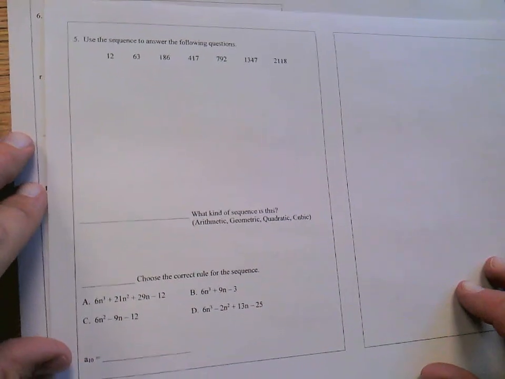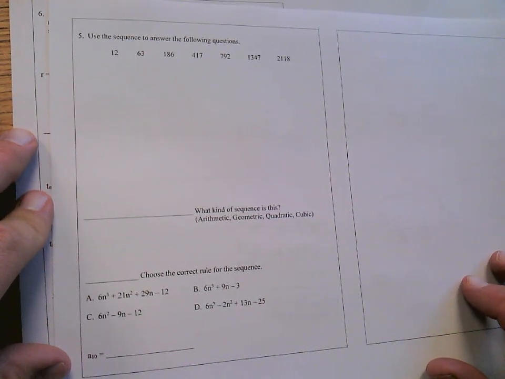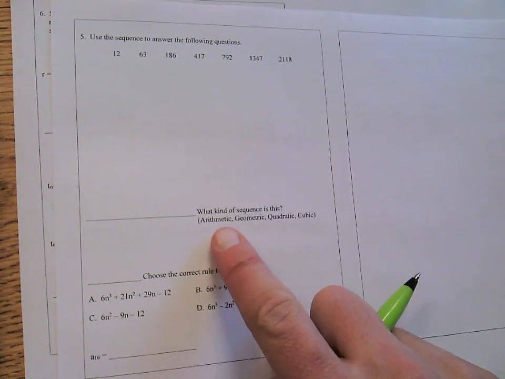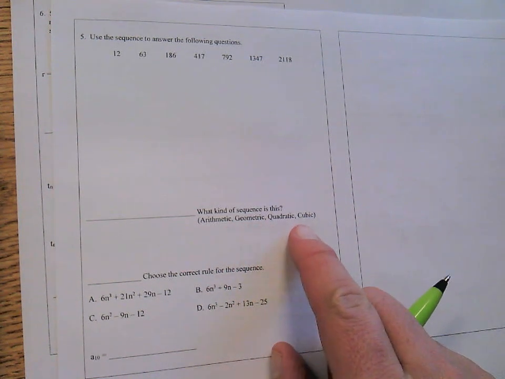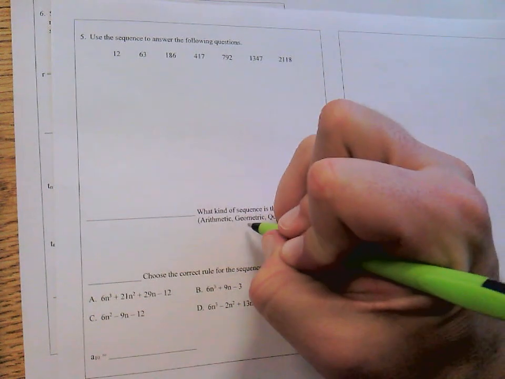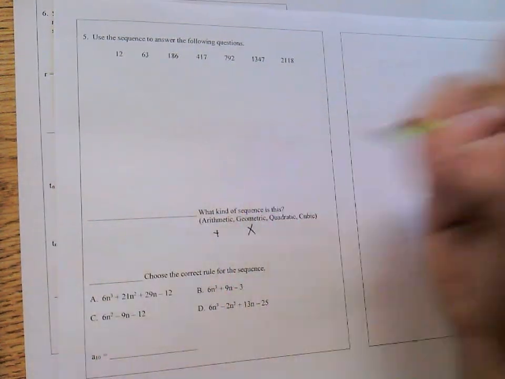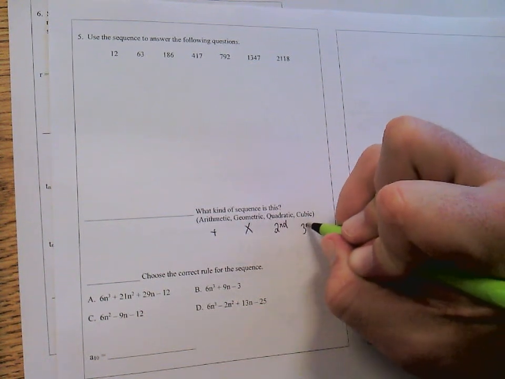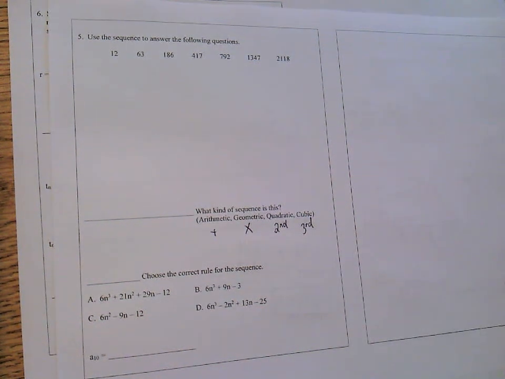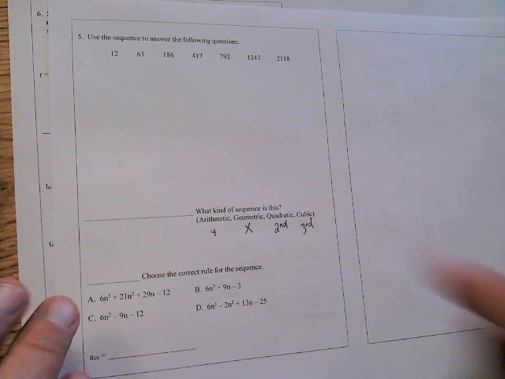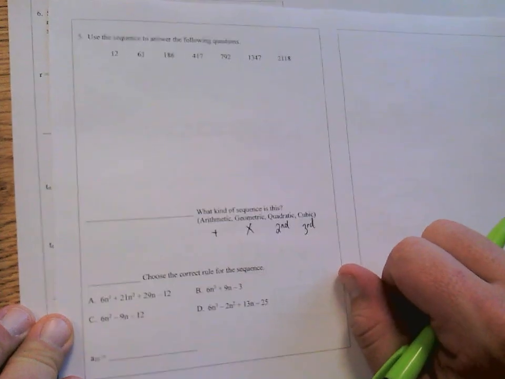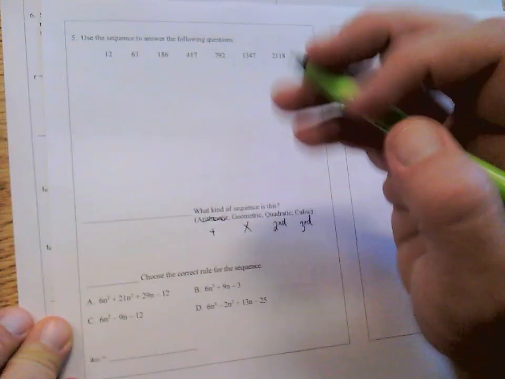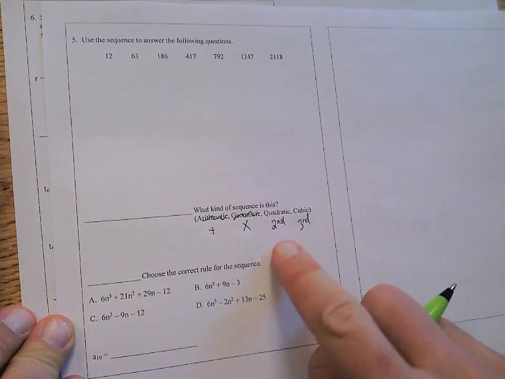Use the sequence to answer the following questions. So what kind of sequence is this? Arithmetic, geometric, quadratic, cubic. Remember, geometric is when you are multiplying. Arithmetic is when you're adding consistently. Quadratic is when you go to the second level. Cubic is when you go to the third level. I'm not adding consistently, so I know it's not arithmetic. I'm not multiplying consistently, so I know it's not geometric. So it's between quadratic and cubic.